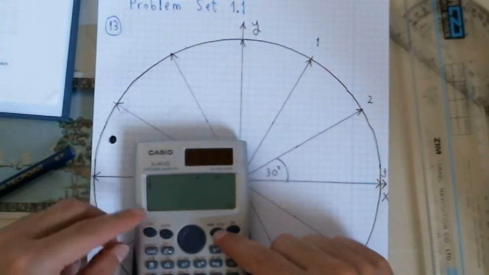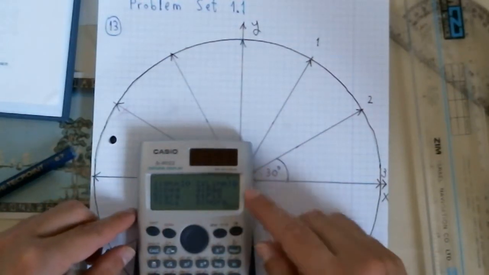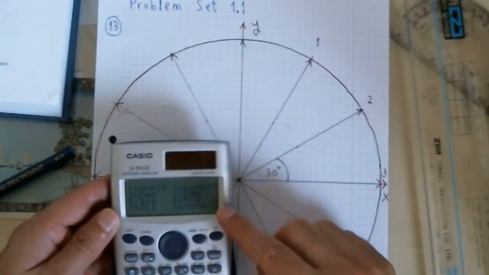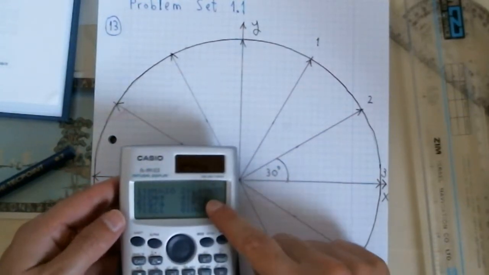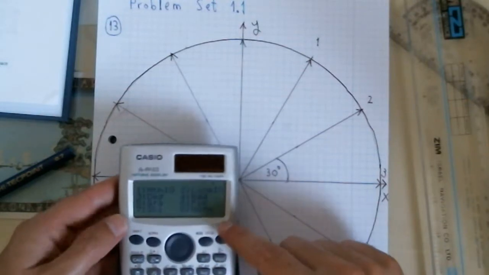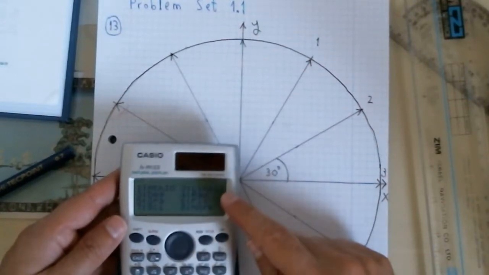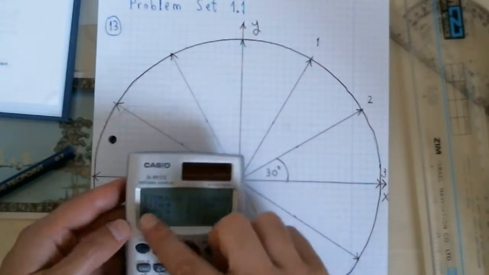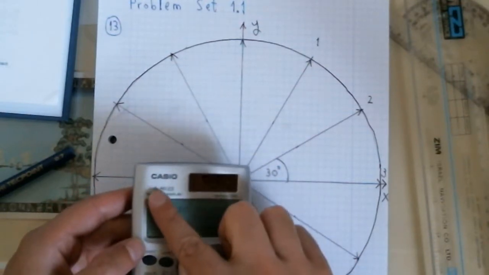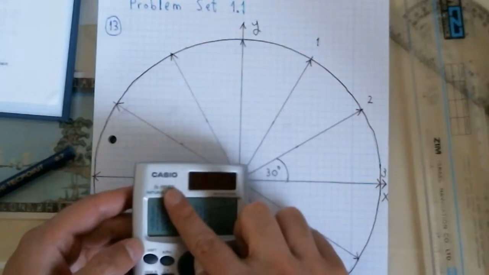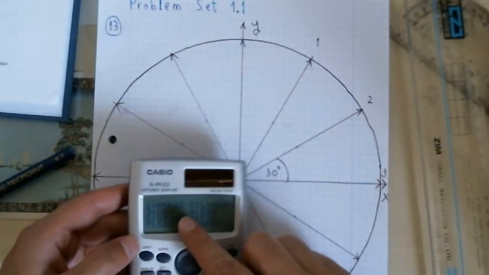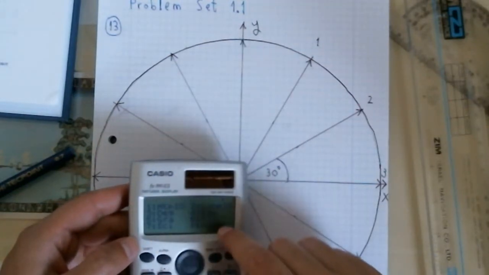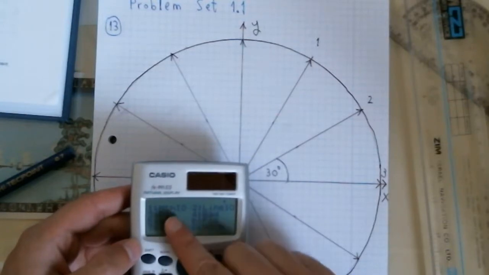Sorry, shift and setup. Normally we have it in radians. I don't know if you have the same calculator in Casio. Shift and setup puts us in this model FX991ES. It gives us the setup, and here I'll choose degrees.